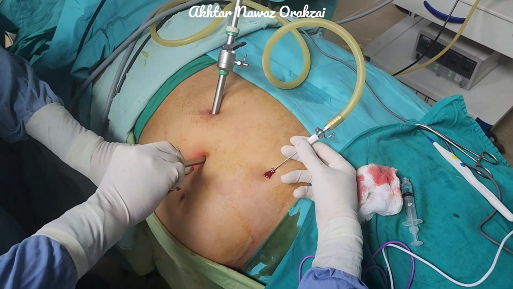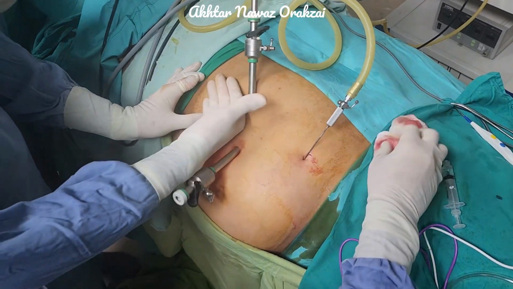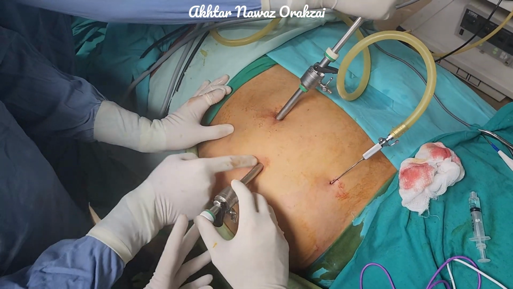And another working port will be 10 centimeter and then 7 centimeter, so it will make a perfect triangle here.